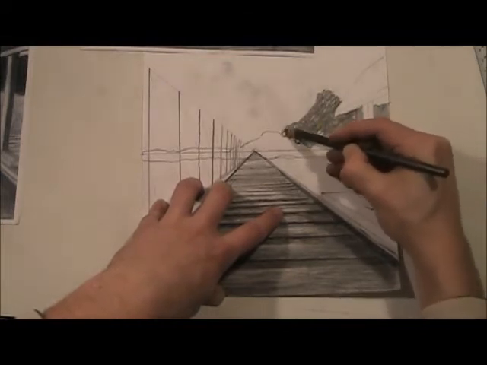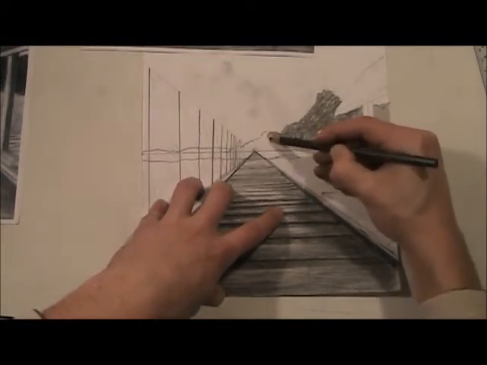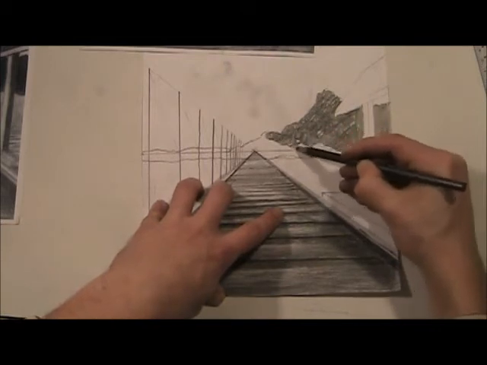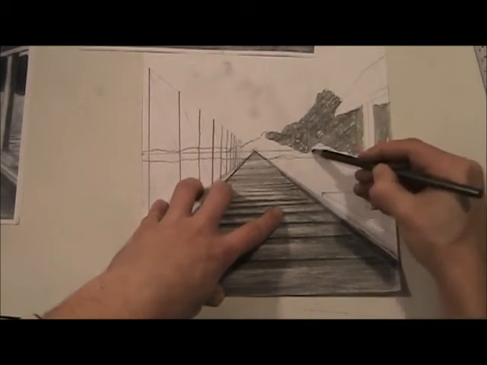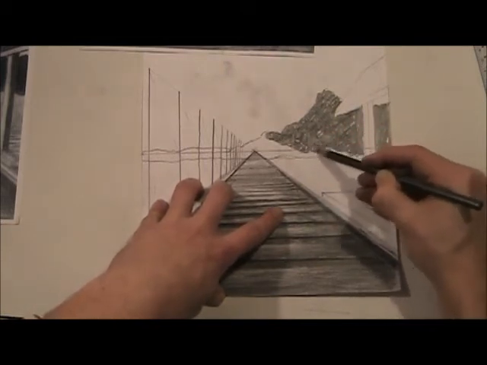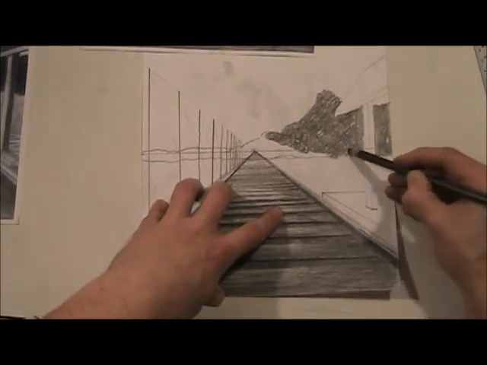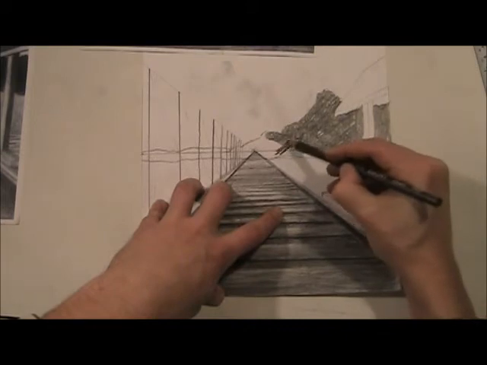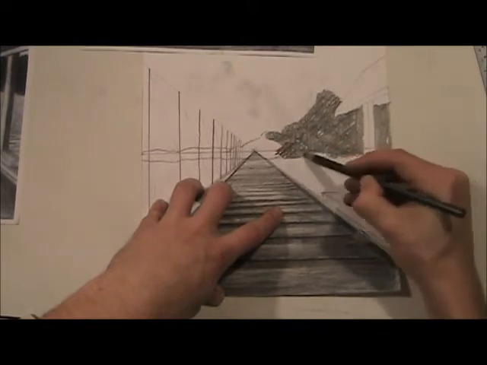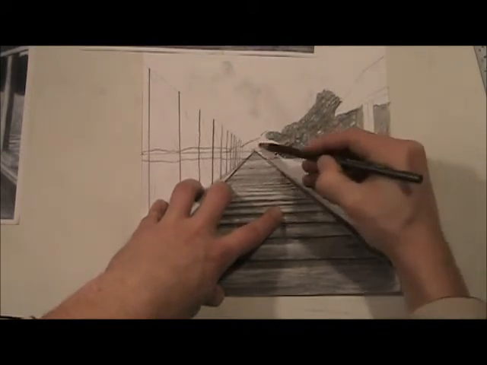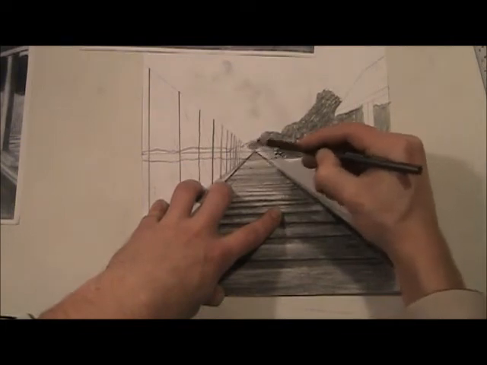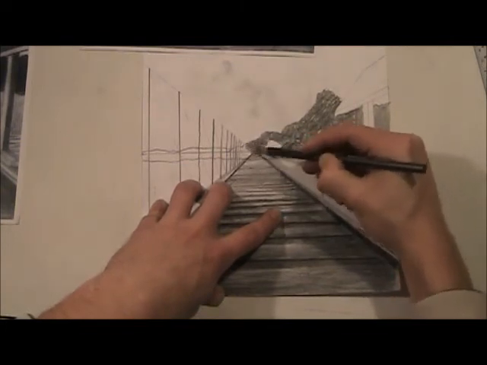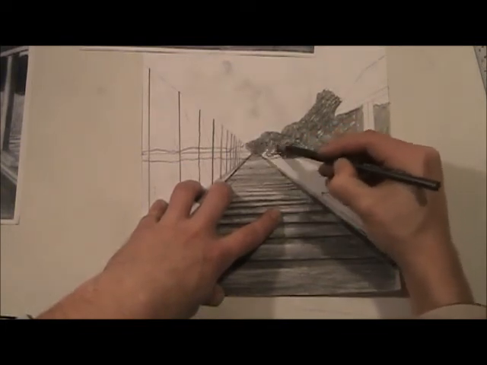Again, a strategy might be just doing it in these circular motions, because that's a little softer. It takes the edge off. If you draw like this, it has a hard edge, and you may not want that, because it's trees. Trees don't have a hard edge, really, because it's just a bunch of leaves and sticks and stuff.